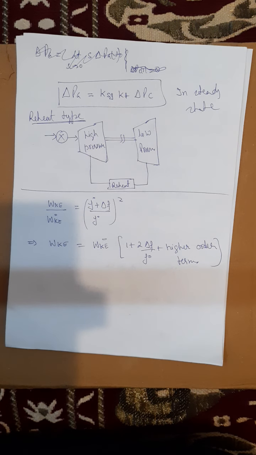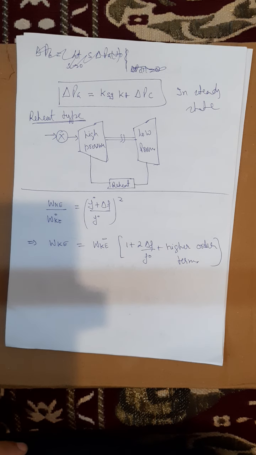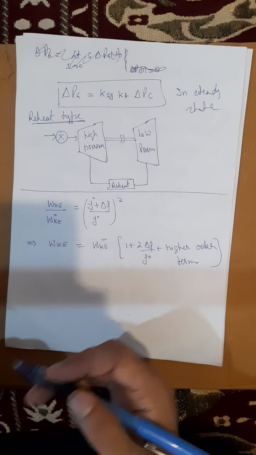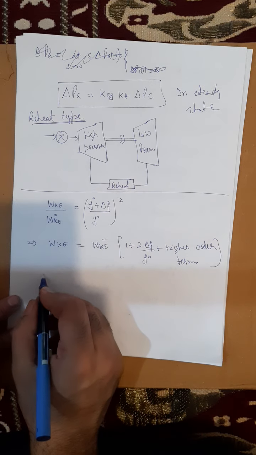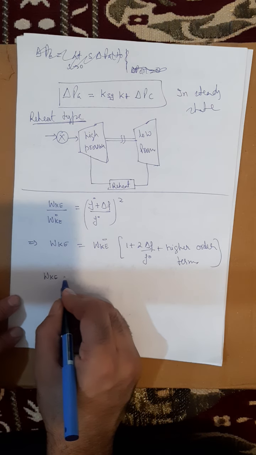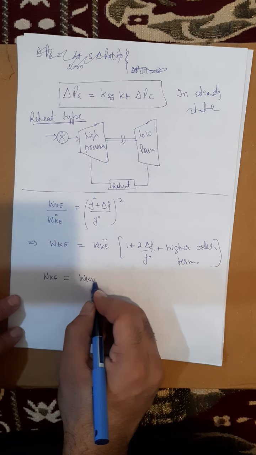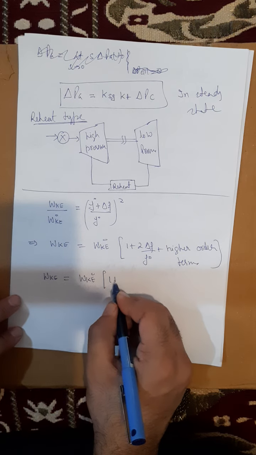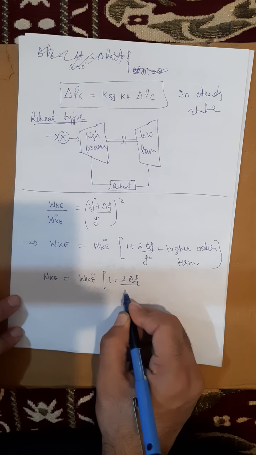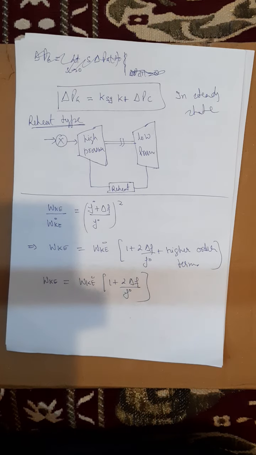Now this del f is a small change in frequency. So del f by f naught will be very small. So I will neglect the higher terms and I will get kinetic energy at any frequency is equal to kinetic energy at nominal frequency into 1 plus twice del f by f naught.